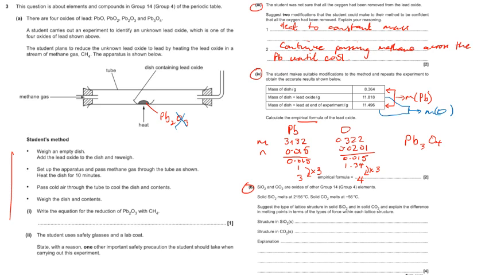We're a bit crammed here, sorry about that. But we've got silicon dioxide and carbon dioxide, which are other oxides of group 4 elements, silicon and carbon being in group 4 as well. So silicon dioxide, major component of sand, melts at this really high melting point, whereas carbon dioxide melts at this really low temperature, so it's a gas at room temperature.